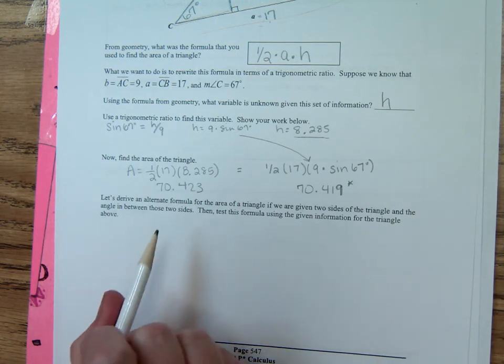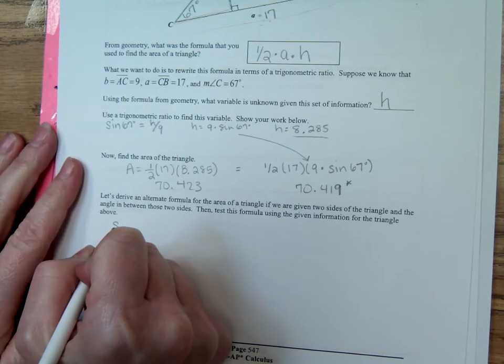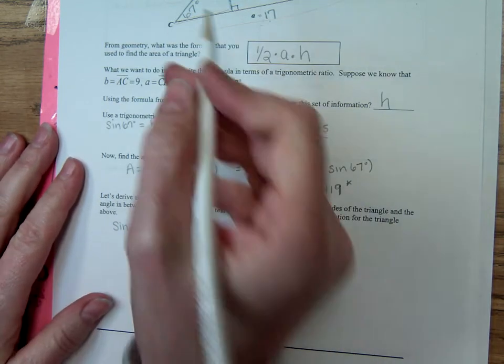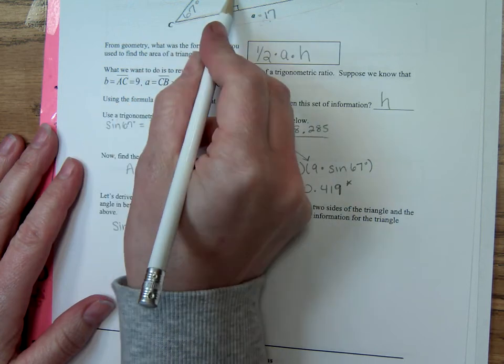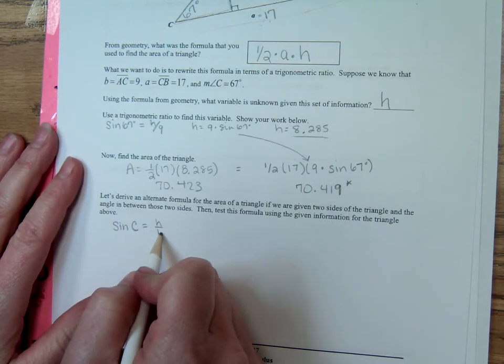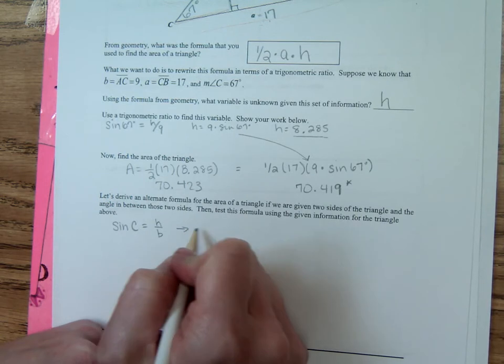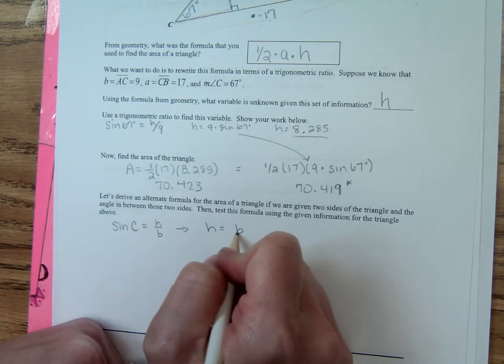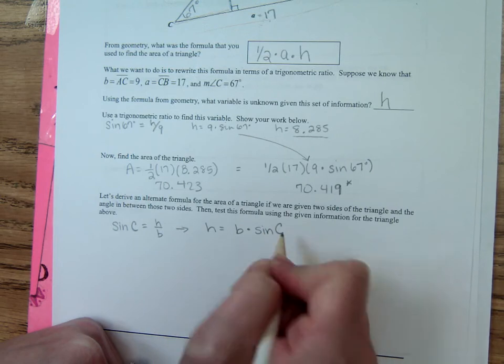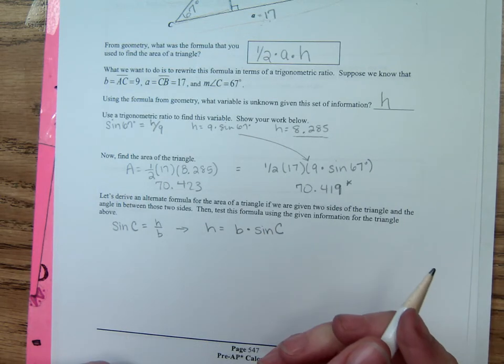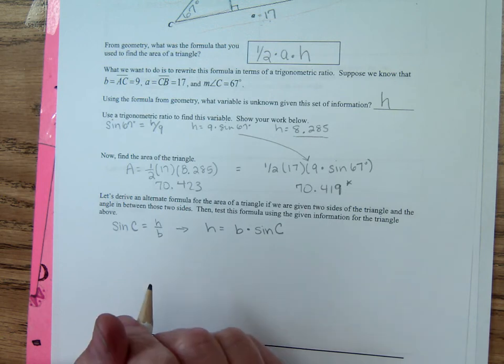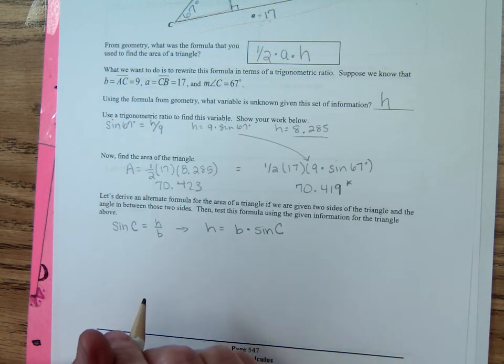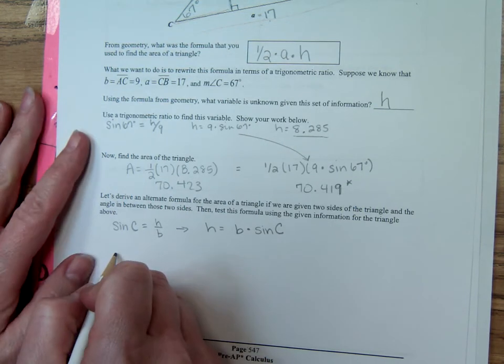So we know that the sine of C would be equal to H over B. That's what we just did, right? So that means H equals B times the sine of C. Well, what if they gave us B?